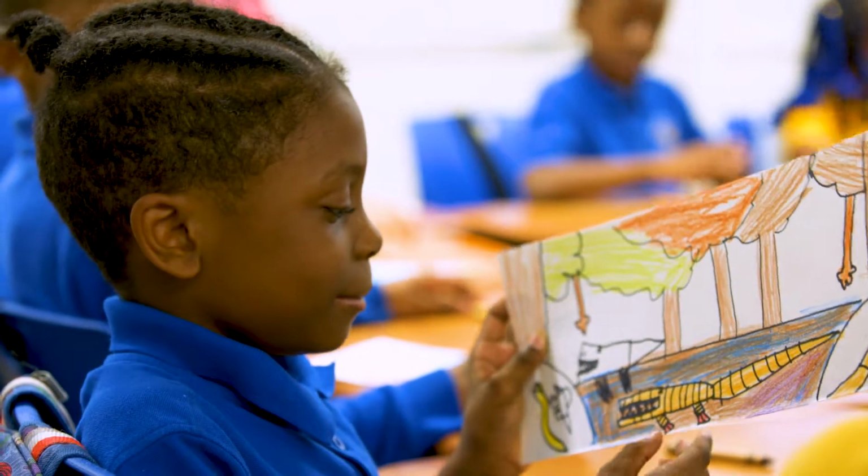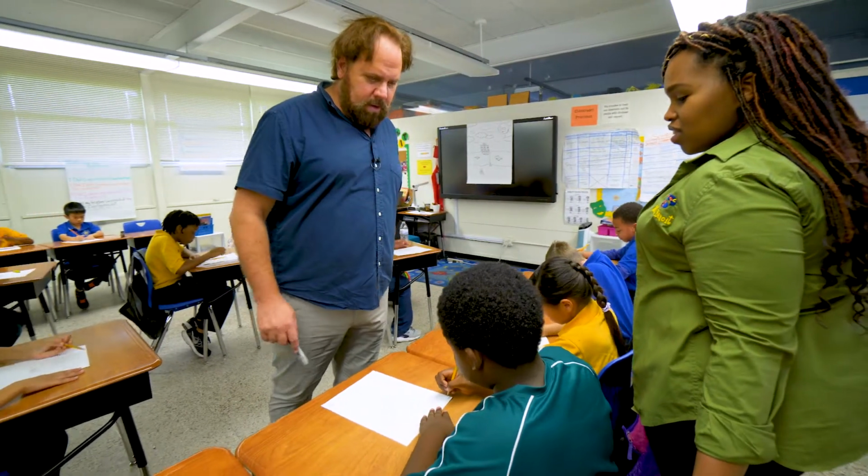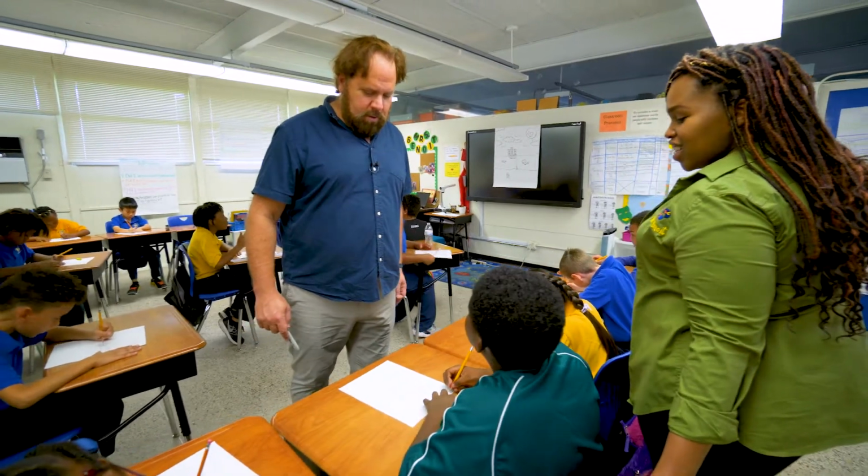We're able, like Mr. Ty said, to assess what they know, depending on what we see in their drawing. We then are able to see, okay, well, this child needs a little bit more direction, so we might sit with one child longer than the other.